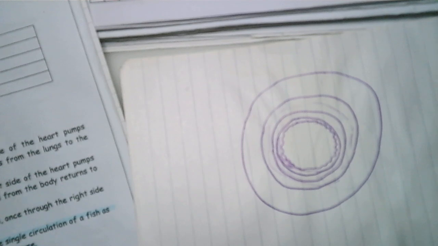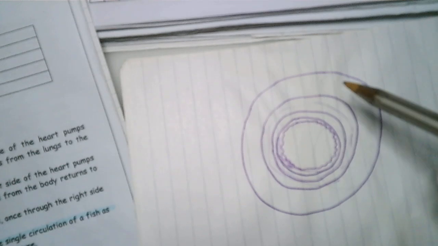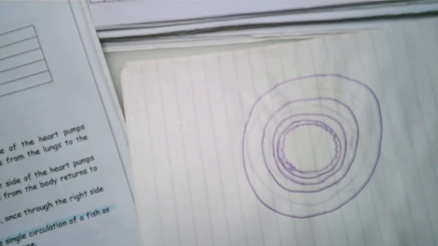And then you have the outer layer, the tunica externa, which is this bit. And that contains collagen fibers, which resist overstretching, because you don't want your blood vessels to be stretching too much. Now, the difference between arteries and veins: in the arteries, because they carry blood away from the heart, they need to be able to withstand the pressure derived from the heart, and that is why the tunica media and tunica externa is a lot bigger.